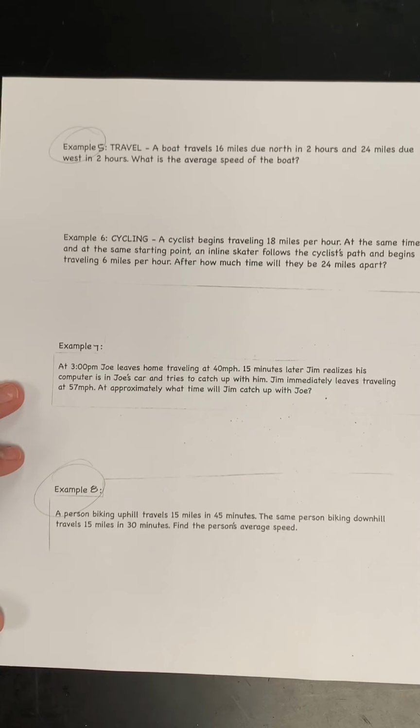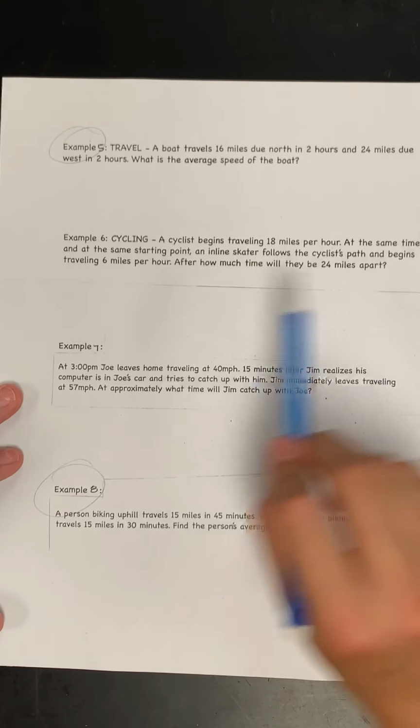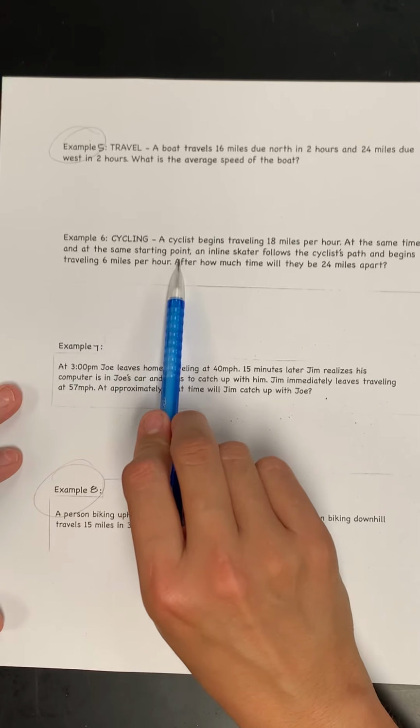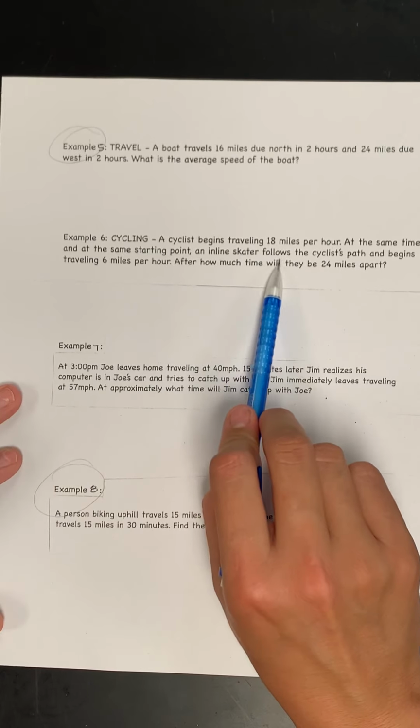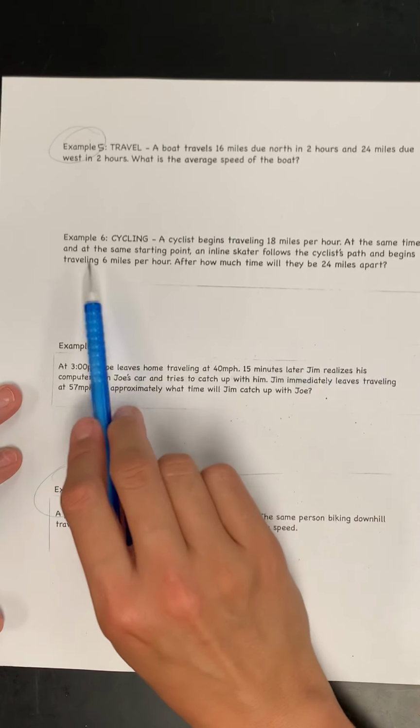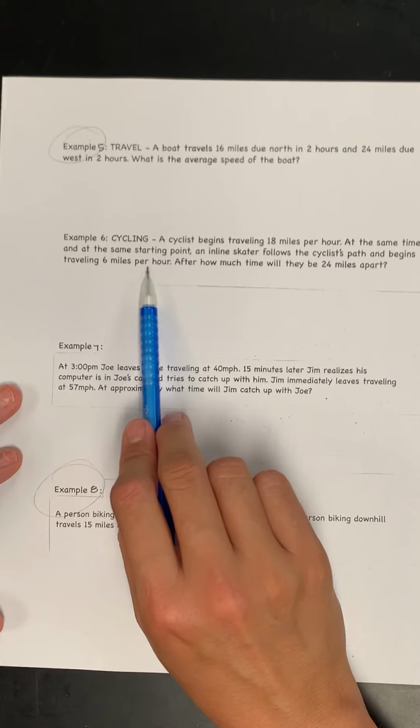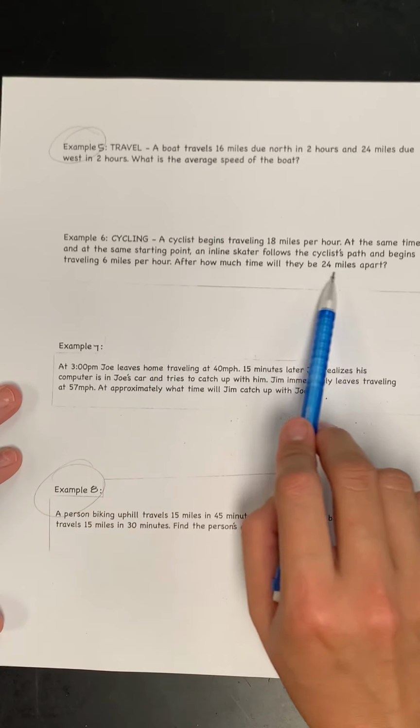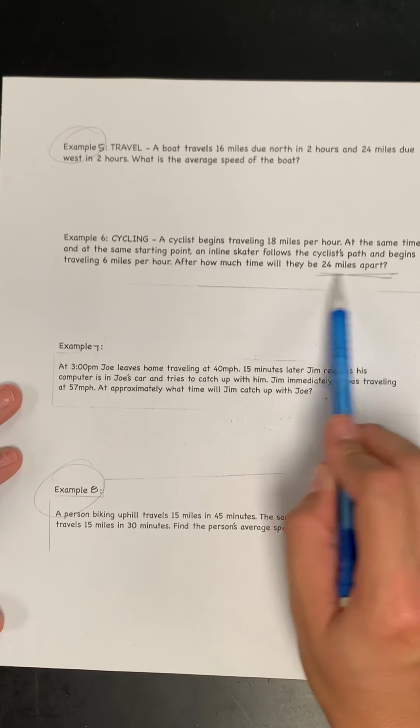So for number 6, a cyclist begins traveling 18 miles per hour at the same time and at the same starting point. An inline skater follows the cyclist's path and begins traveling 6 miles per hour. At how much time will it take them to be 24 miles apart?